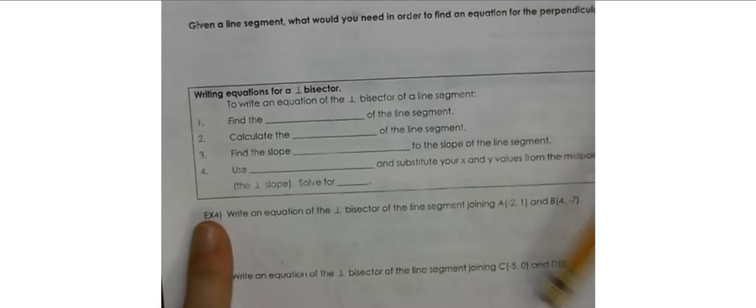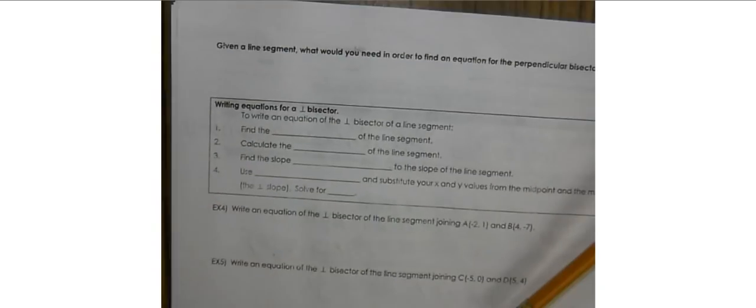For this next page, we're going to be writing equations of line segments that are going to represent perpendicular bisectors or tangents of a circle, tangent lines to a circle. So given a line segment, what would you need in order to find an equation for the perpendicular bisector of that segment? So there's a few things that we need to know. First of all, there's going to be a line segment, and a perpendicular bisector line is going to intersect this line segment at a specific point.